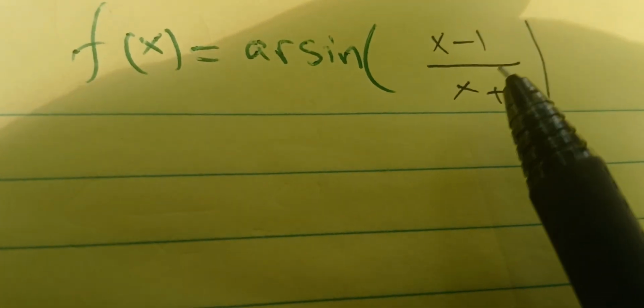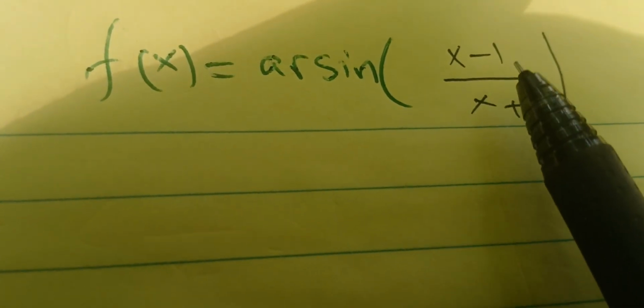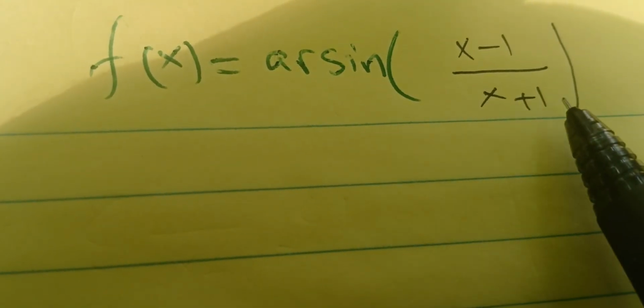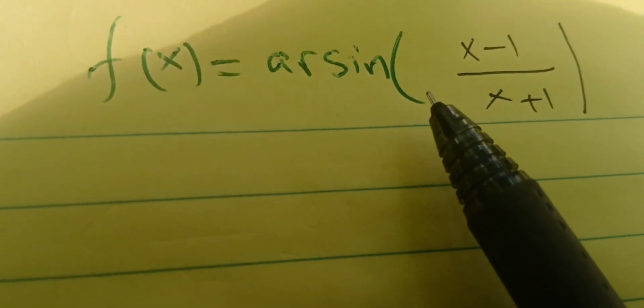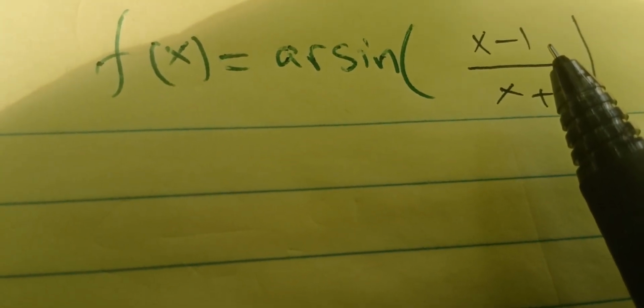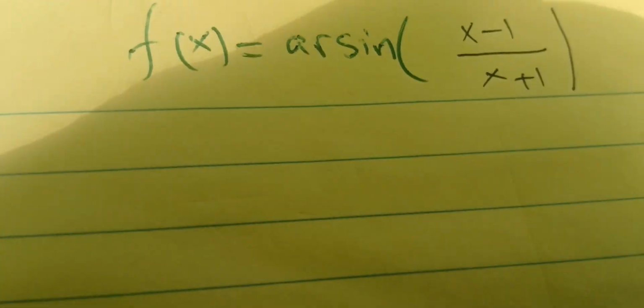The second condition is that this is composite, and therefore (x minus 1) over (x plus 1) must be in the domain of the arcsin, which is minus 1 to 1. So this is how we get the domain. Here we need to have (x minus 1) over (x plus 1) in here. We don't forget this condition here, so we always have this one in mind.